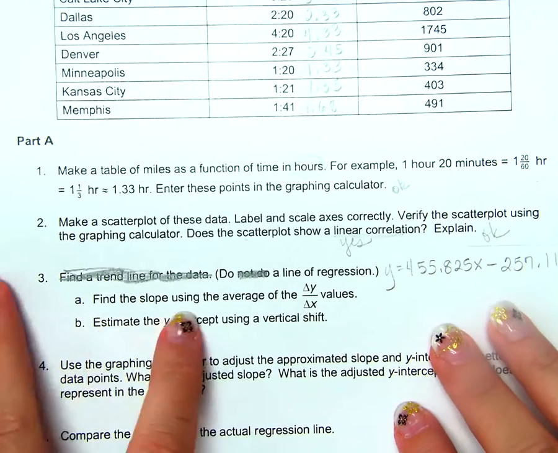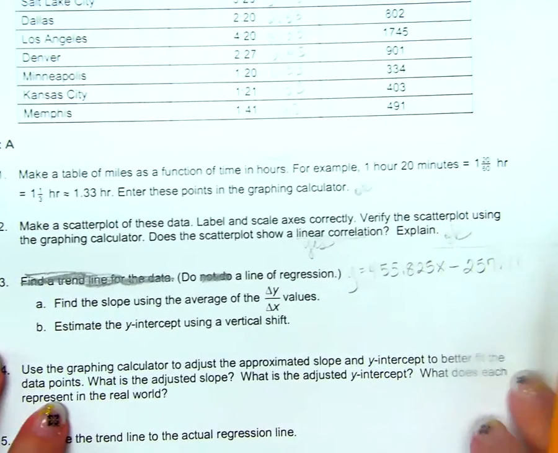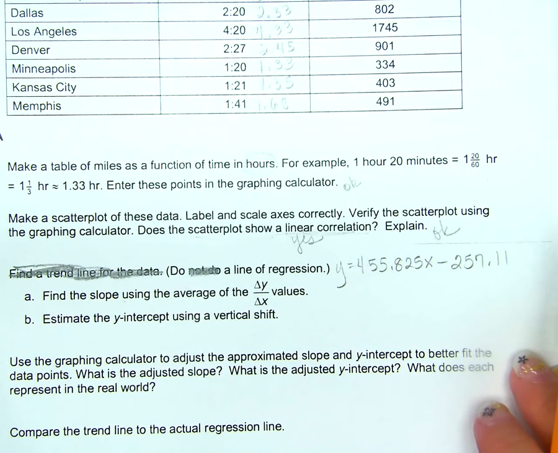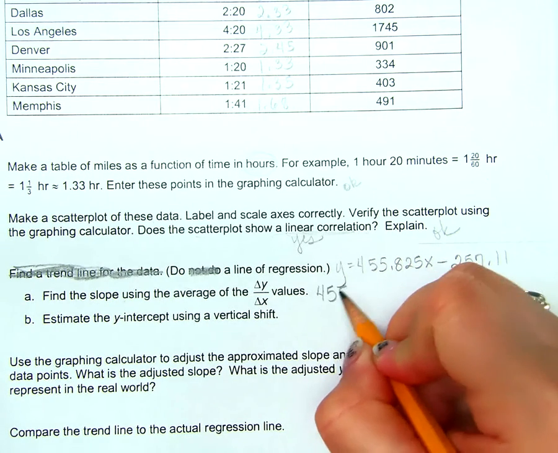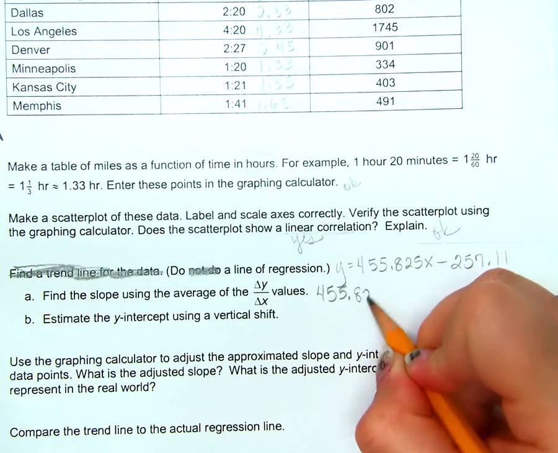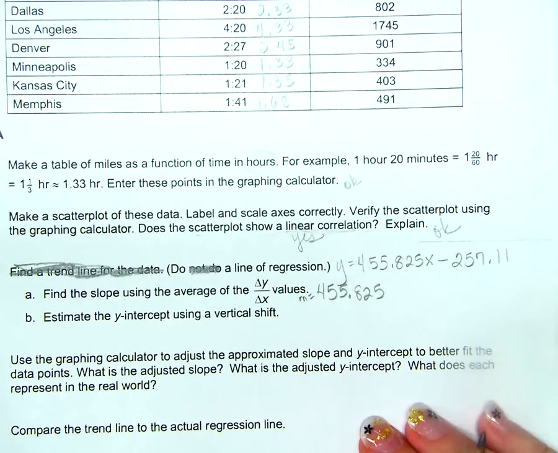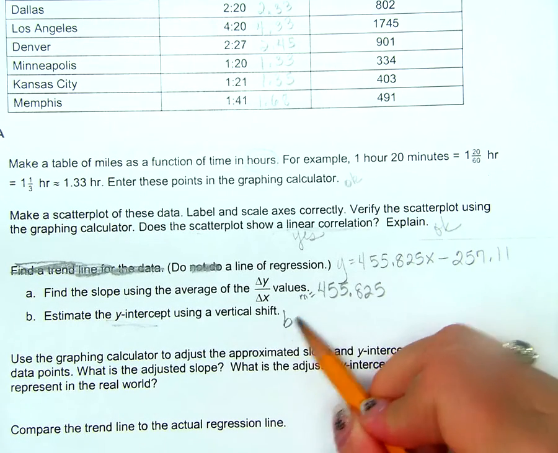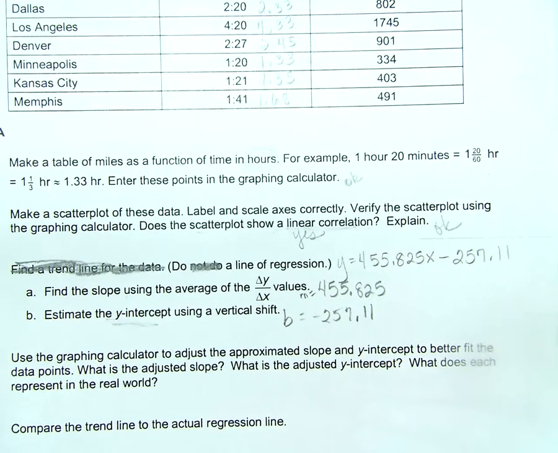A, find the slope. Well, if I have my line of regression, where's my slope? It's sitting right beside my x. Okay, so 455.825 is my slope. M equals. Where's my y-intercept? B is negative 257.11. Very good.